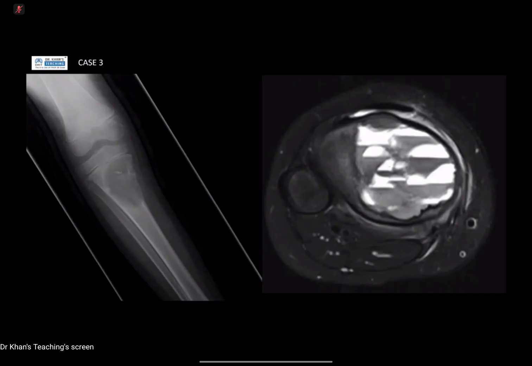This is going with aneurysmal bone cyst, more likely. The other differential is telangiectatic osteosarcoma. However, this lesion is more concerned with bone expansion and does not have a fibrous reaction. It is a non-aggressive bony lesion. It is an aneurysmal bone cyst.